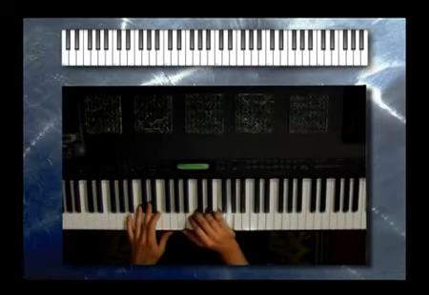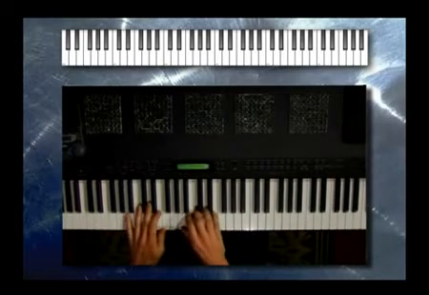Now let's try that same progression, breaking it up in 8th notes as we did before when it was our first major chord progression. 1, 2, 3, 4.